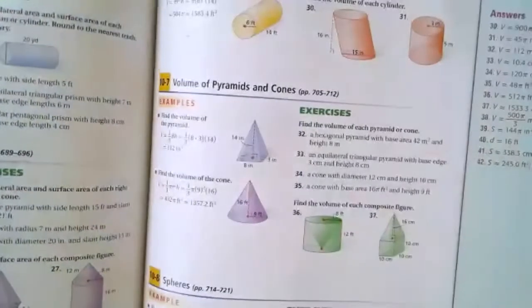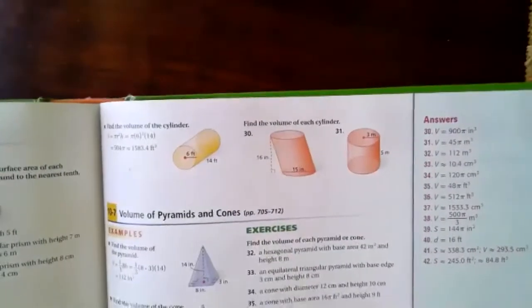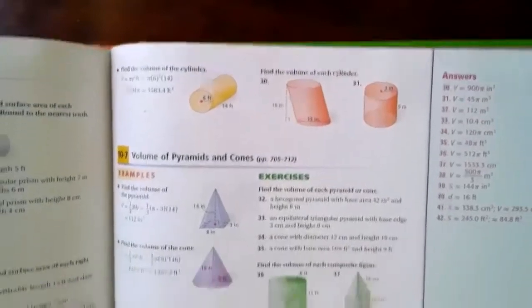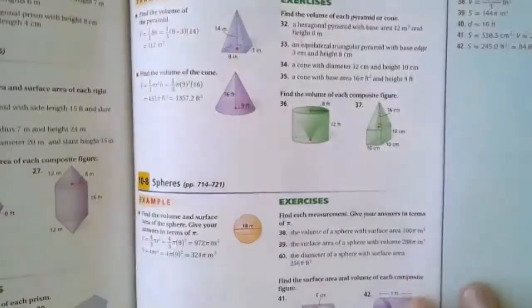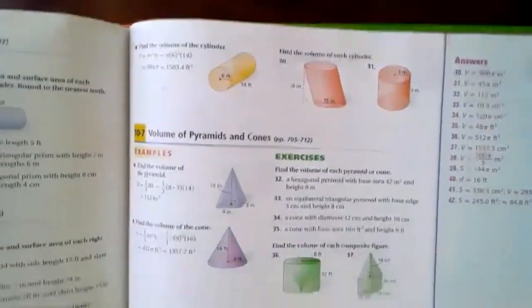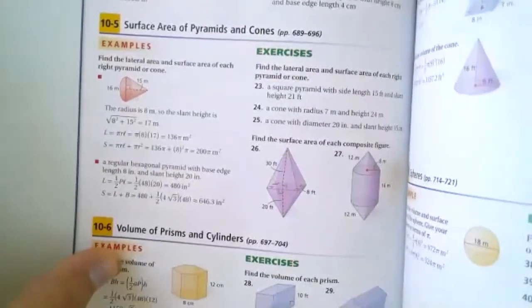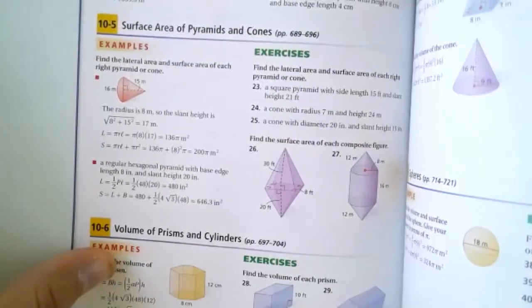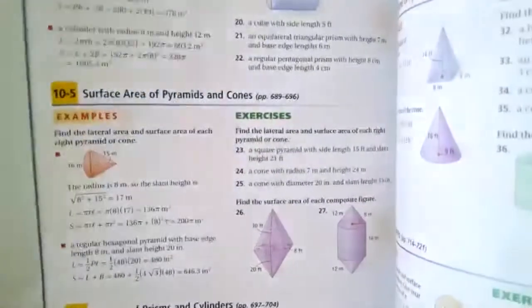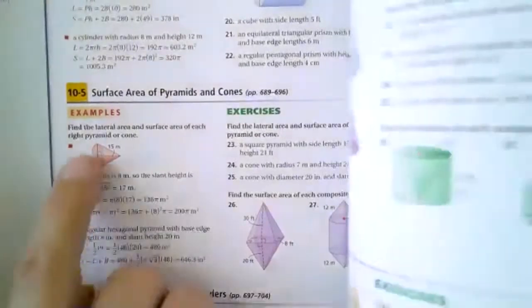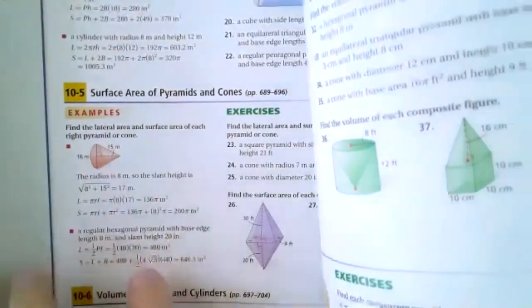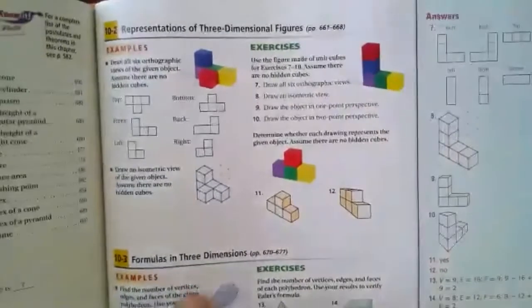As far as this chapter is concerned, we're probably going to cover most of it, though we might cut off a thing or two. Yeah, we're going to need all this, I think. We're talking about spheres and volumes of pyramids and cones, surface area of pyramids and cones, volumes of prisms and cylinders. Out of these sections, the most difficult ones are going to be the ones dealing with surface area, because there's going to be a lot of information that you're going to have to keep up with.